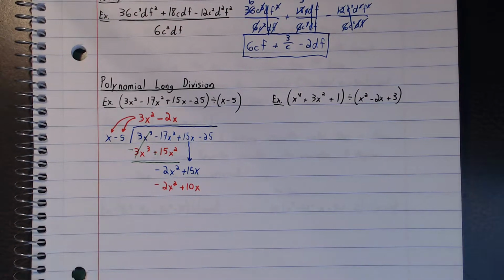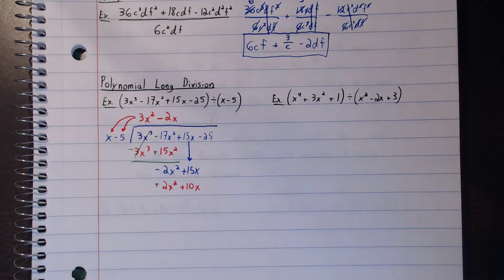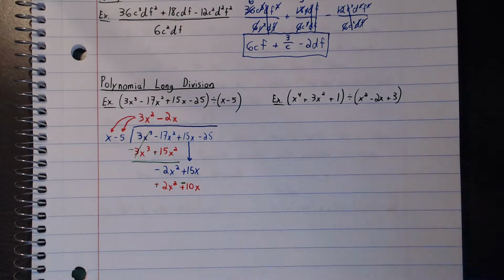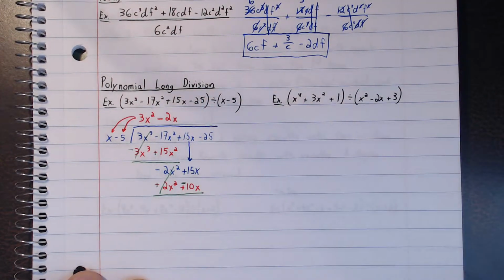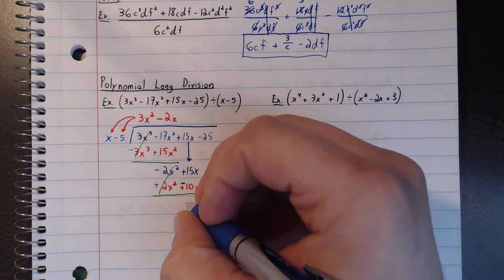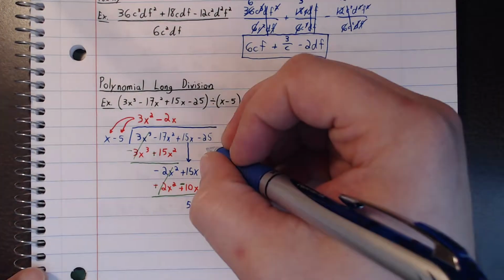What are we going to remember to do? Change the signs. So if I change signs here, that becomes positive, and change signs here, I now have a negative, and we're going to combine. Those eliminated, which is what I was hoping for. 15 and negative 10, that's 5. I'm going to drop down my final term.